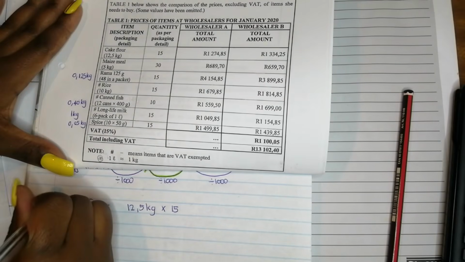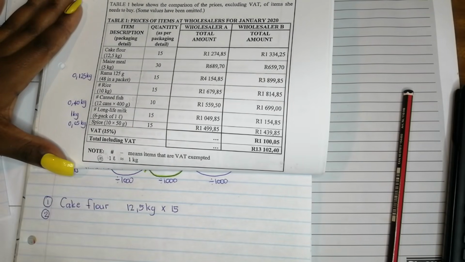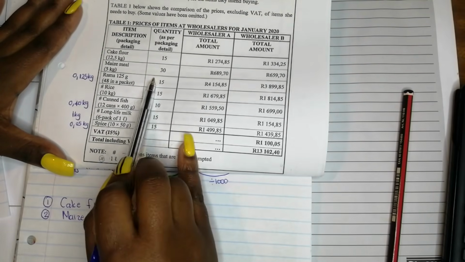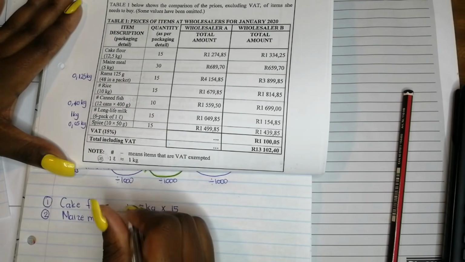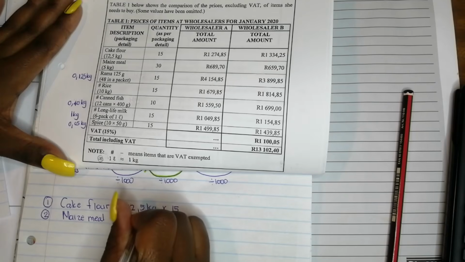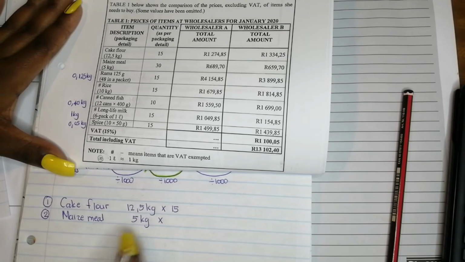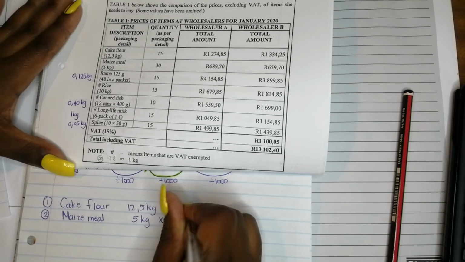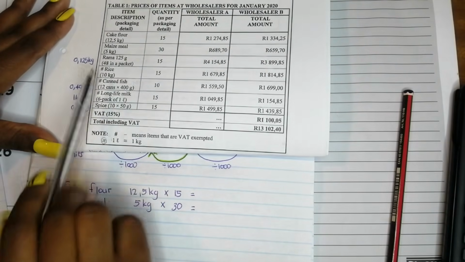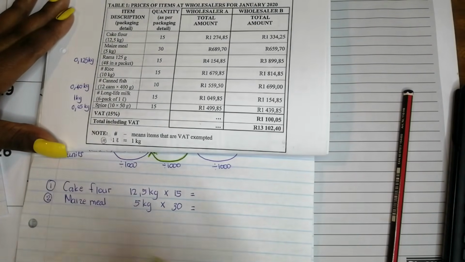And then let's have a look at the maize meal. She needs to buy 30 of those, and one weighs 5 kg. So 5 kg, and she needs to buy 30 of those. Can I get the total? Okay, let us have a look at the rama.